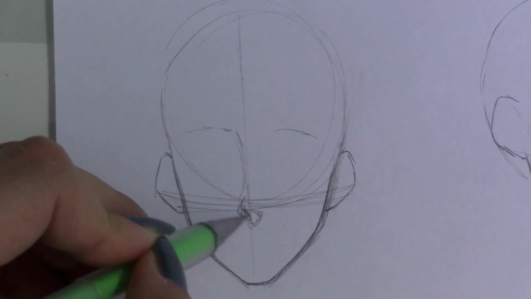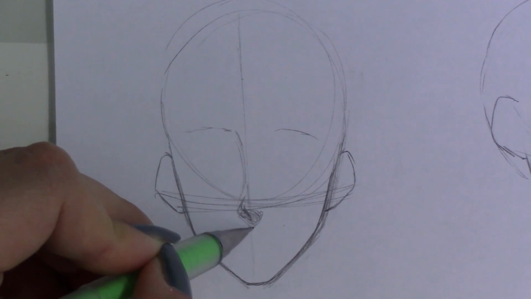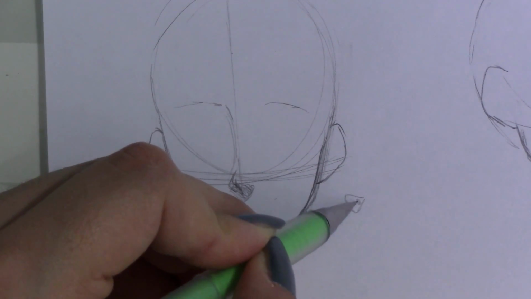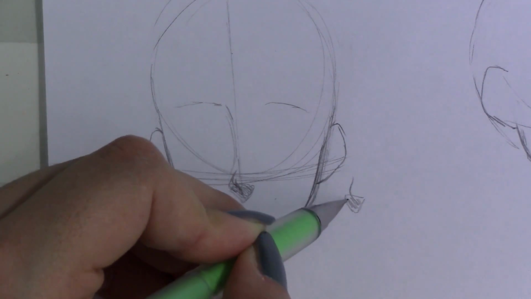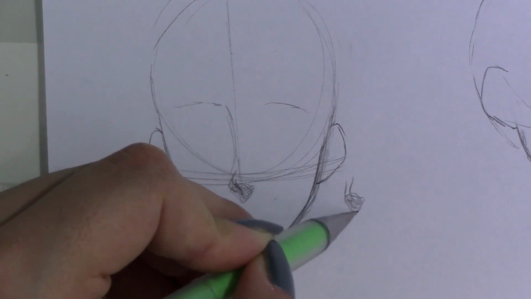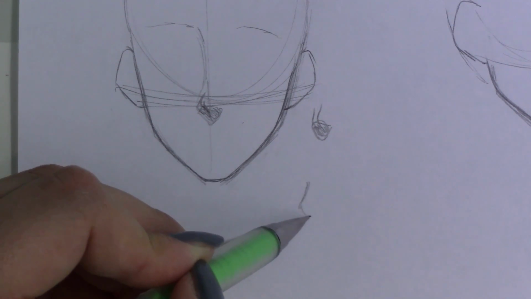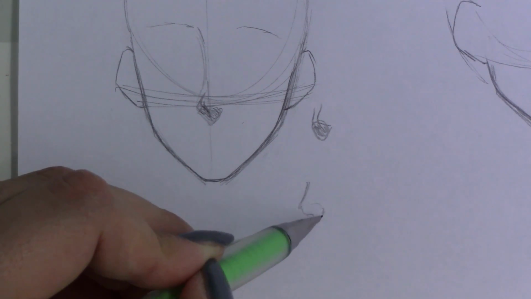So I would either draw the eyebrows before I draw the nose, because you kind of see how I draw the bridge of the nose leading to the eyebrow. So I would just start drawing the eyebrow and then I would lead down to the nose, or I would draw the nose and then it will take me up to the eyebrow, if that makes sense.